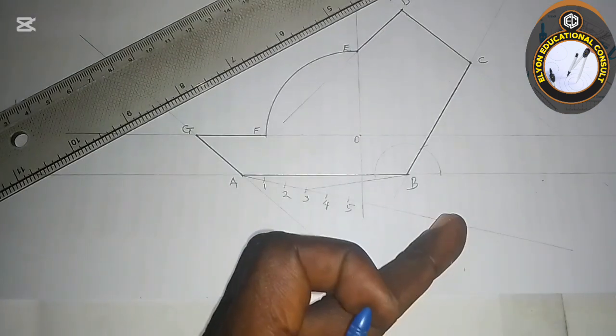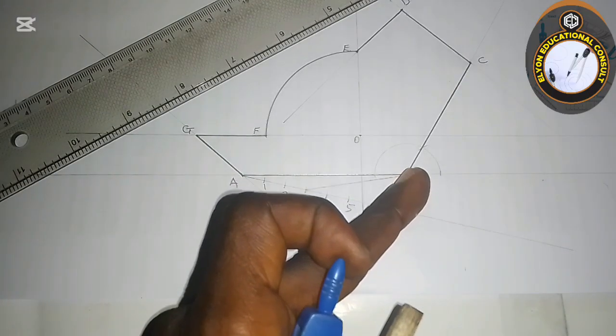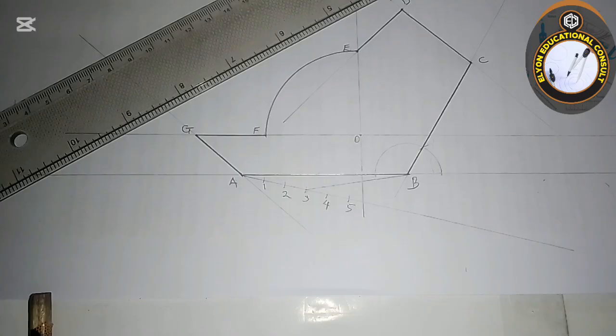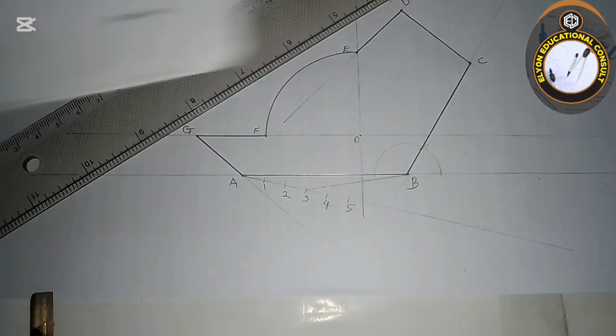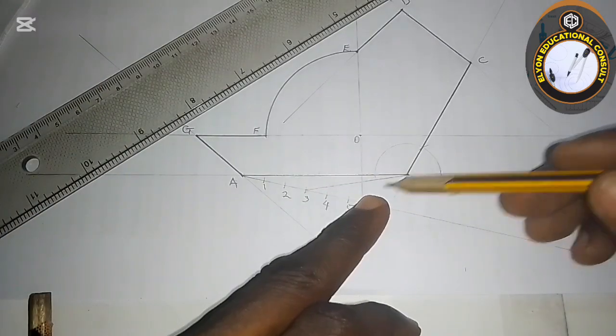If you stop here, wherever your 5 stops, pick the 3 and join it to B wherever you have that. And we are told that the enlargement is 5:3. So all I'm going to do now, from this 5, I will draw a similar line to this line, a parallel line to this line.